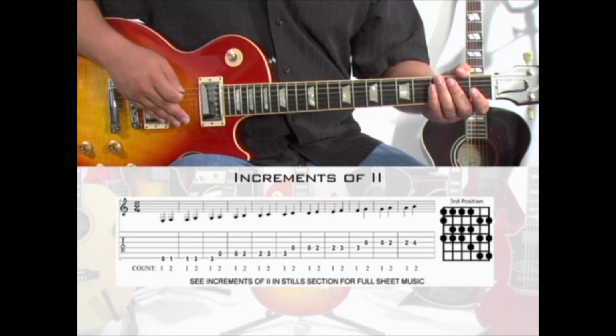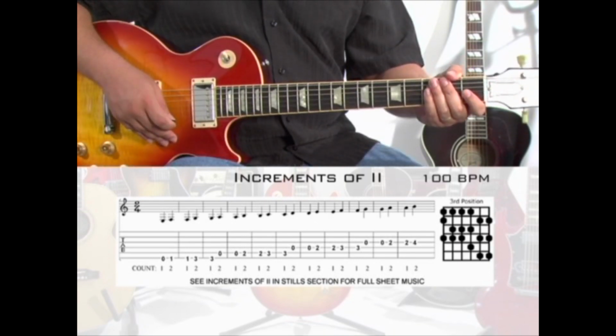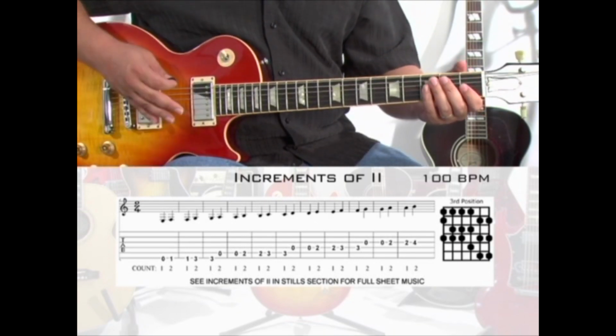This application is written in 2/4 timing. There are 2 beats per measure. A quarter note receives 1 beat, and the count is 1 2 1 2. Here's increments of 2 at a slow pace of 100 BPM.